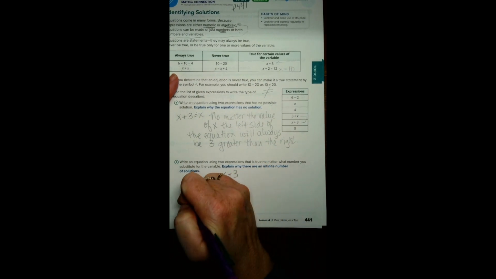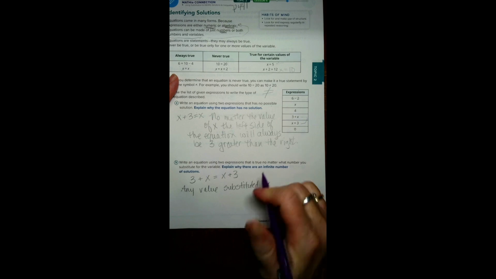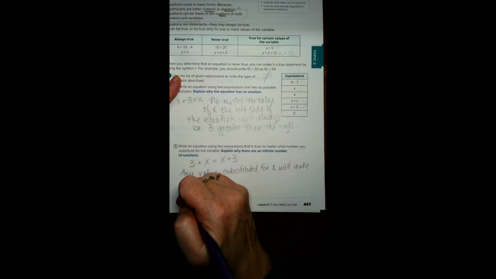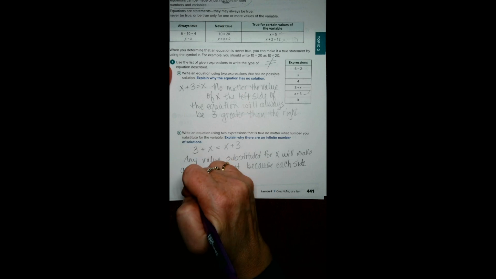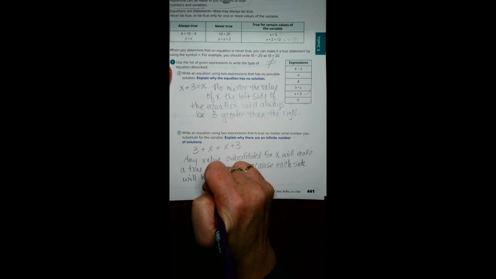So any value substituted for x will make a true statement because each side will have the same value.